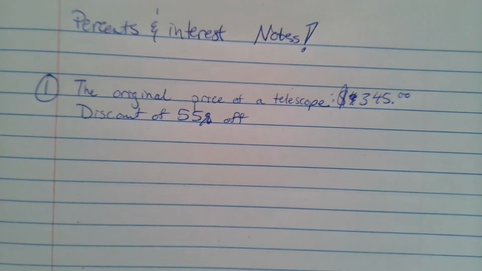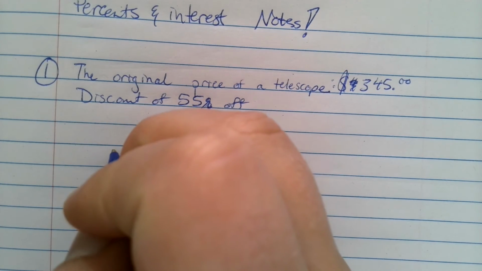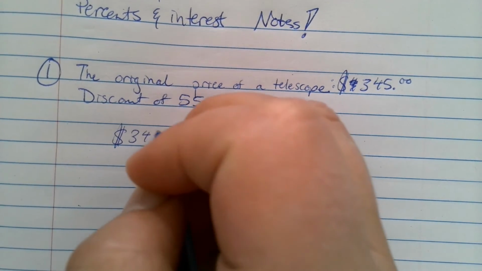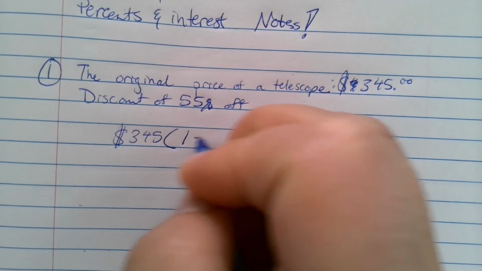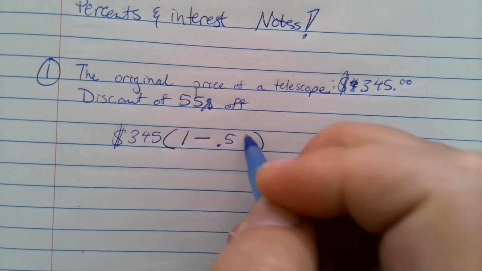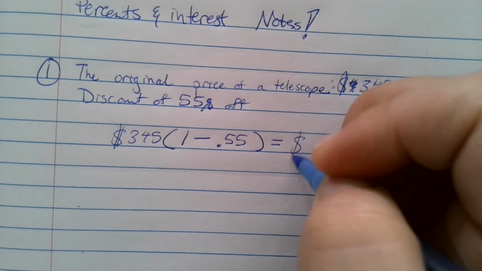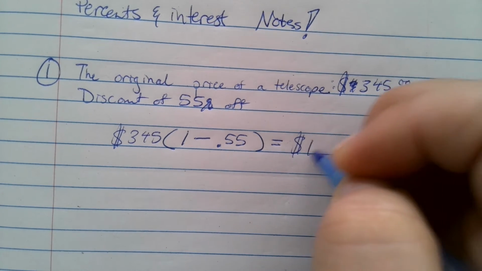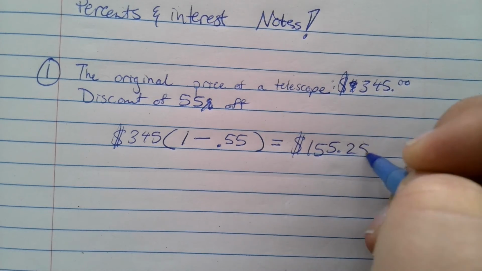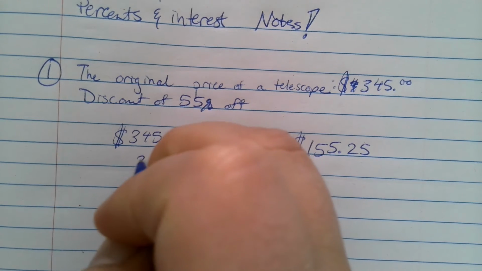Okay? All right, so there's about 5 different ways to solve this. I'm going to show you my favorite way. I just put the price, and I times it by 1 take away whatever my discount is. Instead of 1 minus, so that's just going to be 0.45. So you multiply 345 times 0.45.